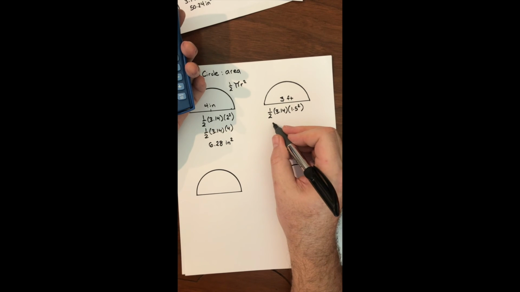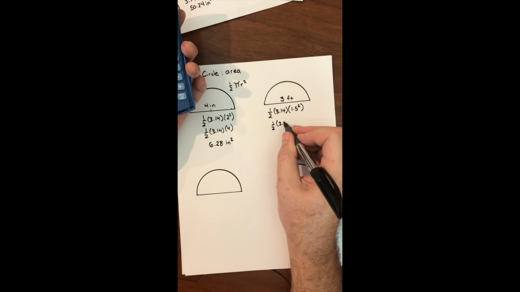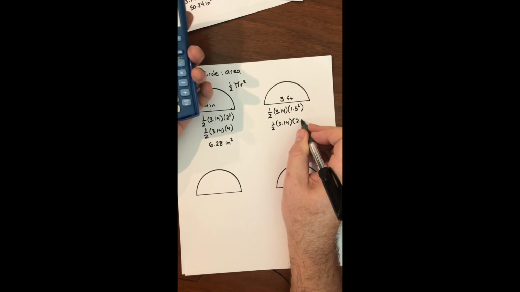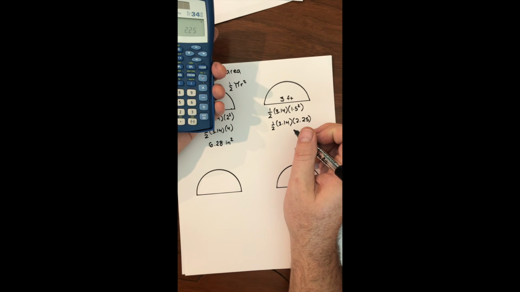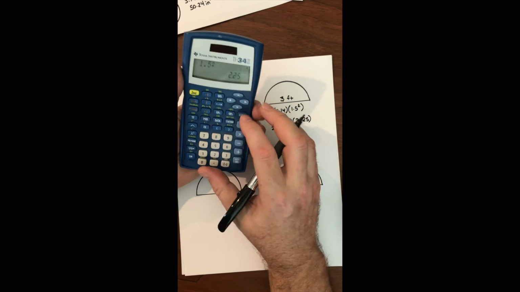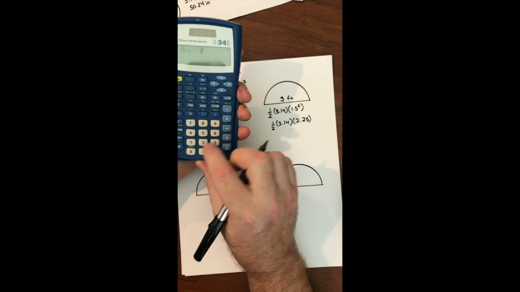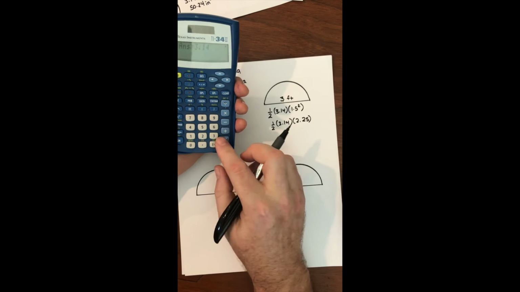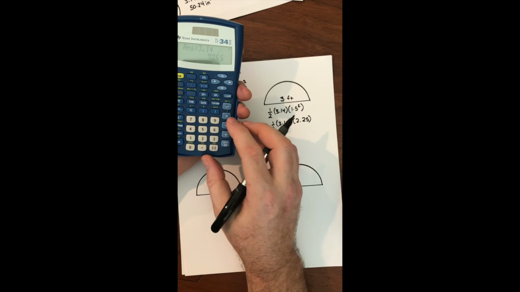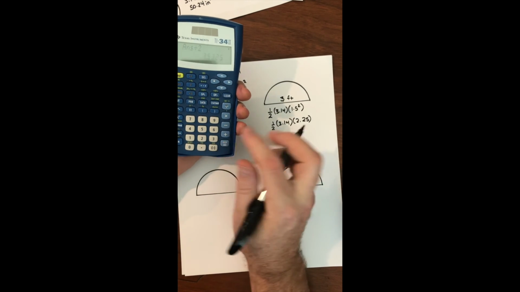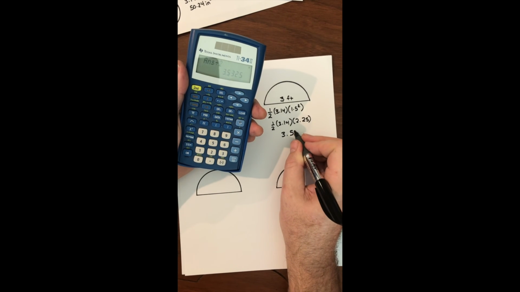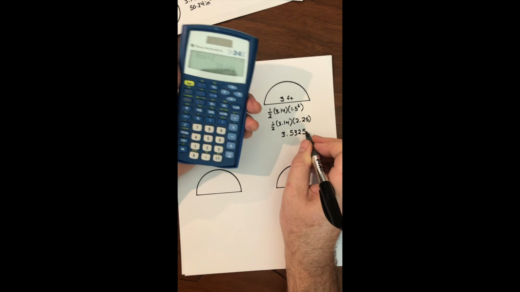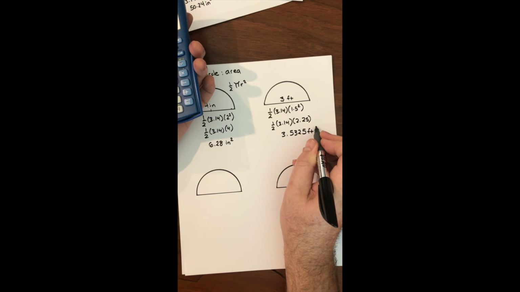So I've got 1/2, 3.14 times 2.25. I'm going to just do 2.25 times 3.14. That's this part. I get 7.065. Now I'm going to cut it in half, divide by 2. I get 3.5325 feet squared.